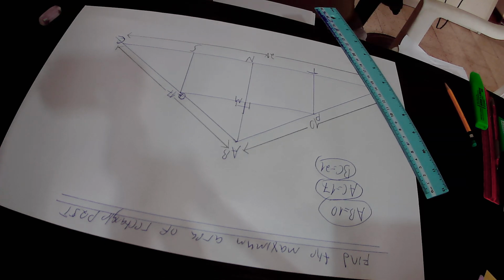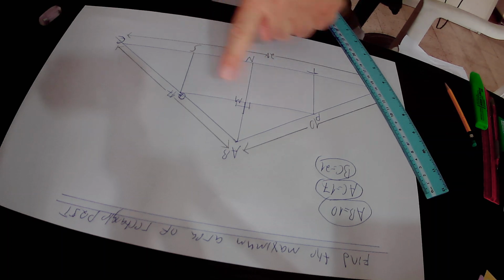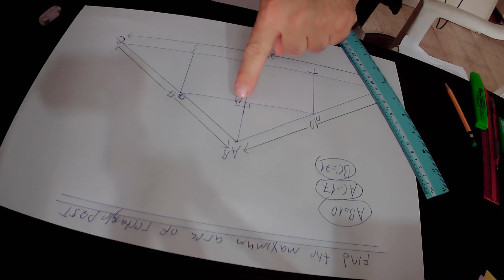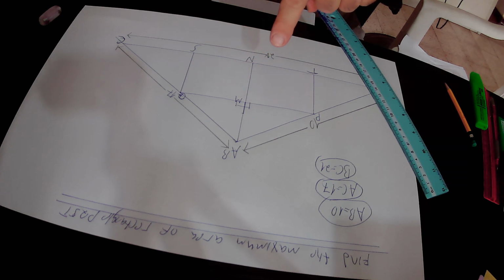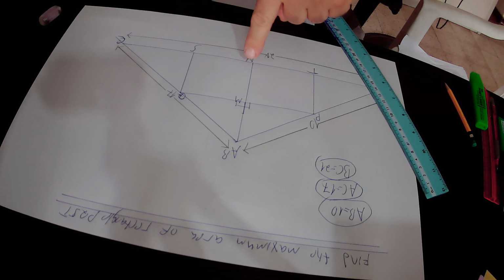So, by doing this construction, we created two corresponding angles. Angle AMQ, that is the right angle, is the first corresponding angle, and the second angle is angle ANS, that is also a corresponding angle.